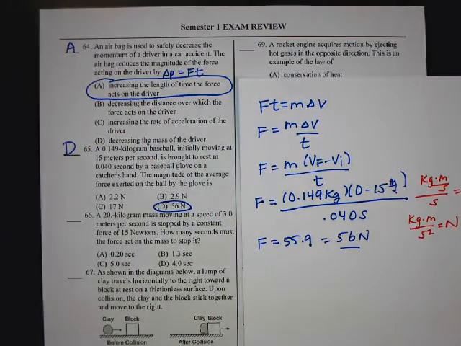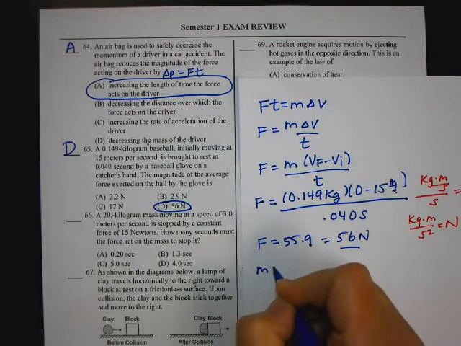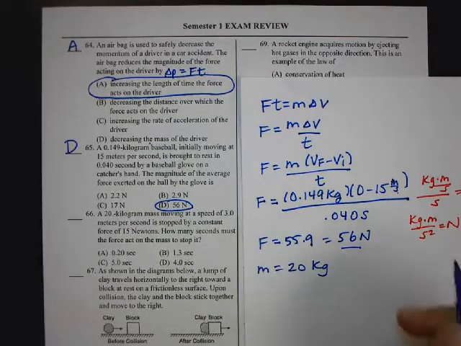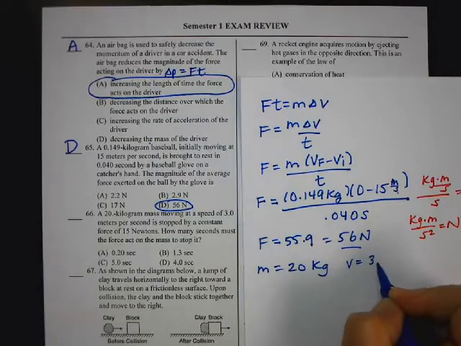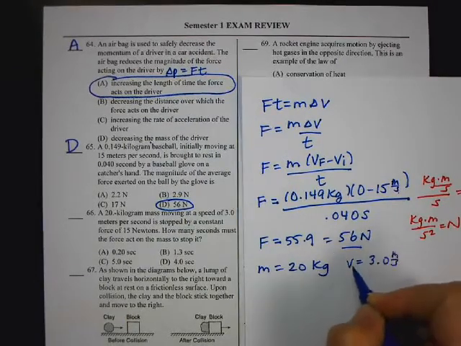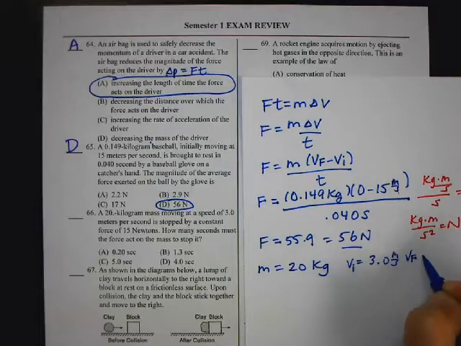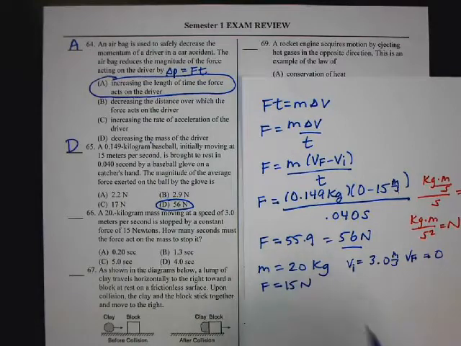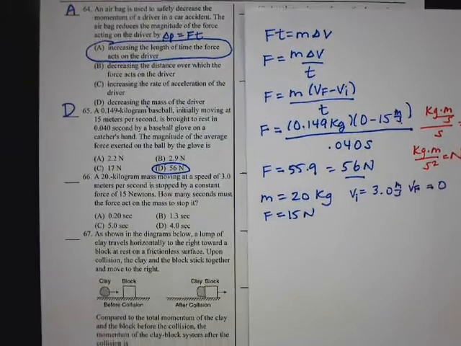All right, number 66. A 20 kilogram mass, so we have the mass is 20 kilograms, moving at a speed of 3 meters per second, is stopped, so this is the initial velocity and this is the final velocity, by a constant force of 15 newtons. How much time? So this is exactly the same as the last one, except now we're solving for the time.